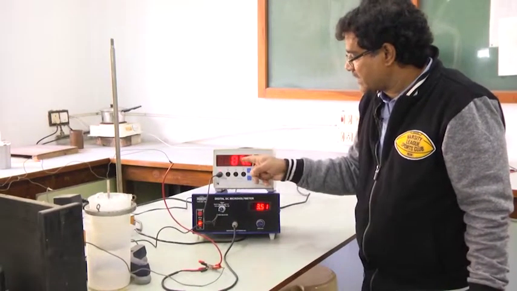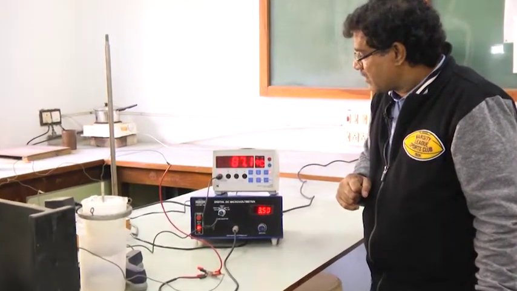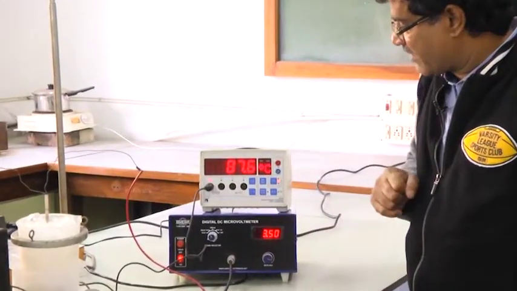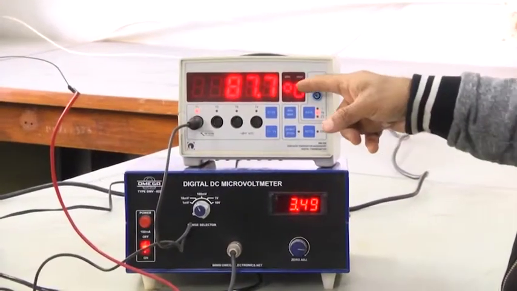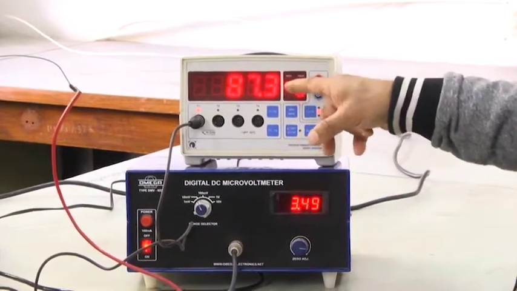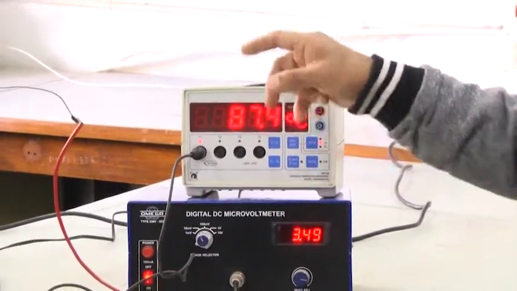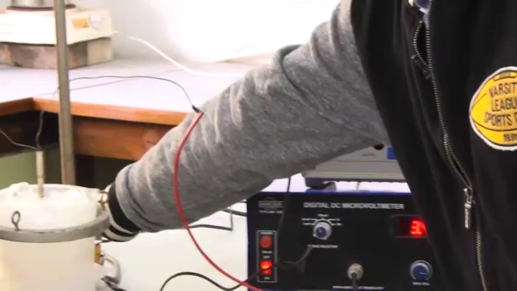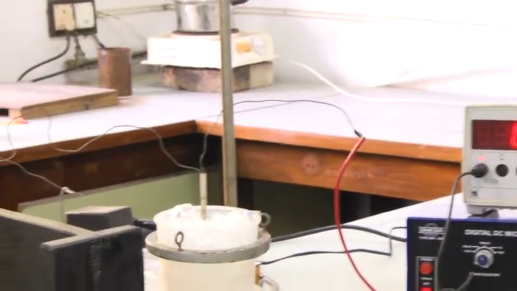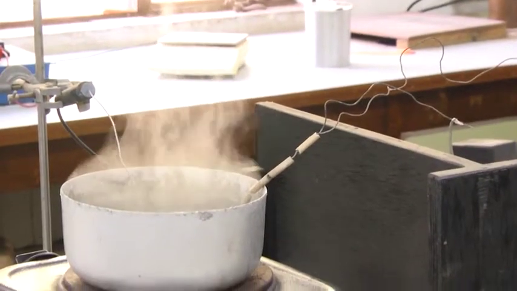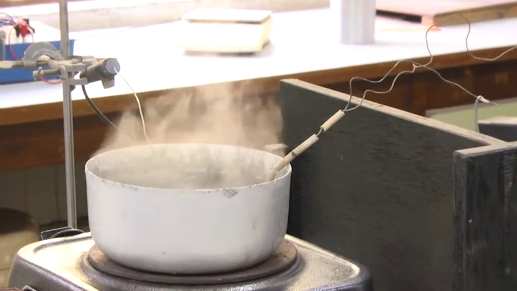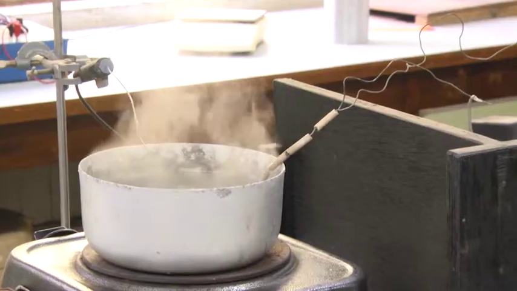Now it is 87, and for that 3.5 millivolt, 87. So these are the temperatures. I think the heater is on now.